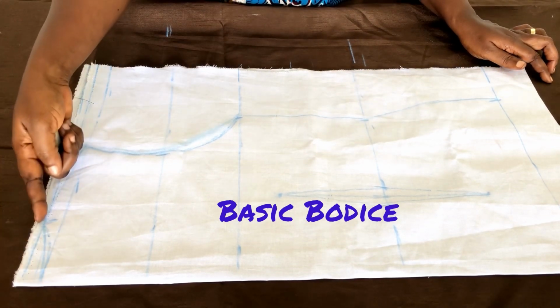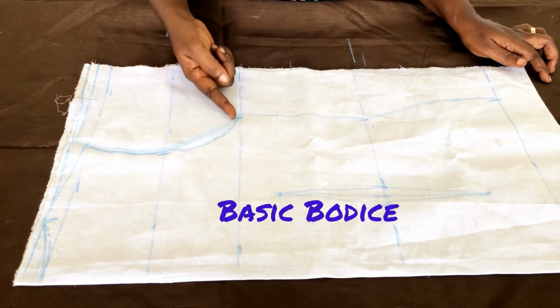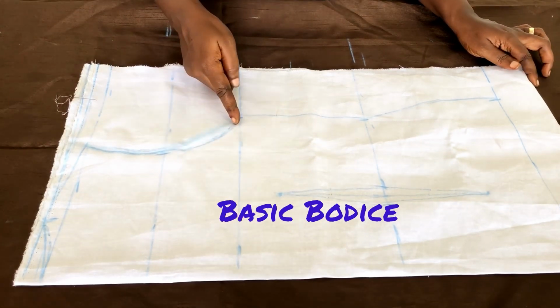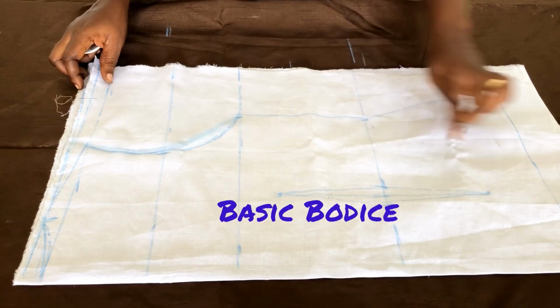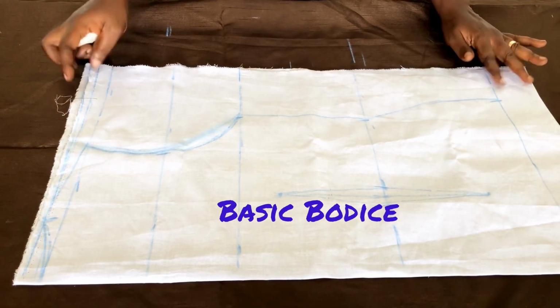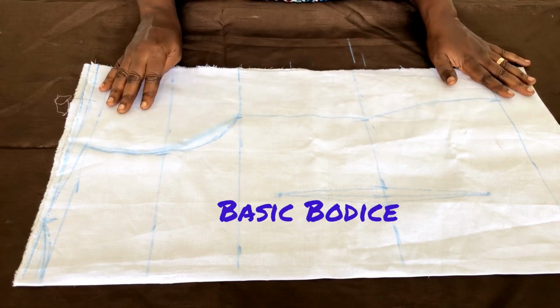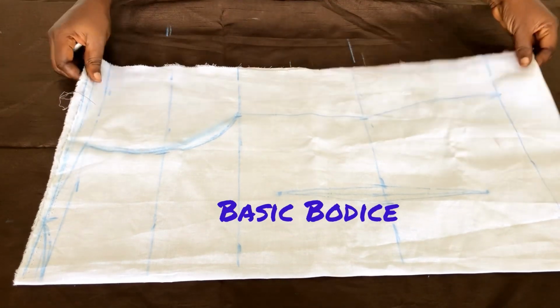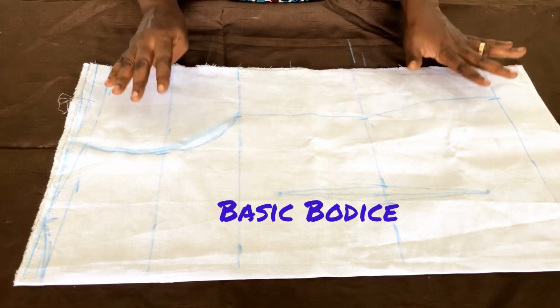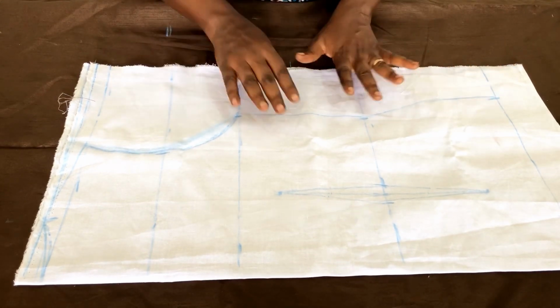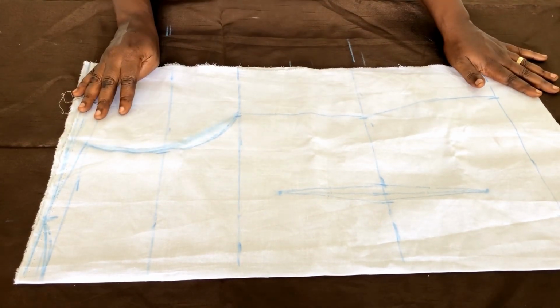Then we'll curve in a neckline, shoulder, armhole, bust points, waist points, and then hip points for us to be through with the bodice block. So this is where all styles will be adapted from. Once you have an understanding of this, it will be easy for you to draft all other styles.